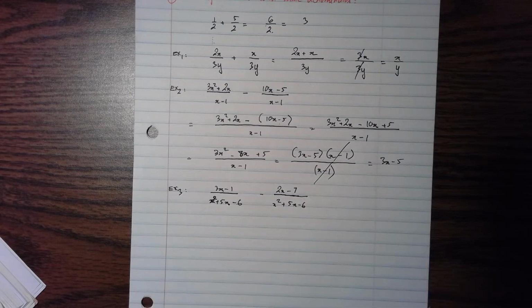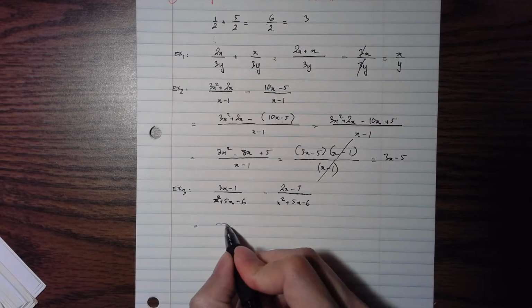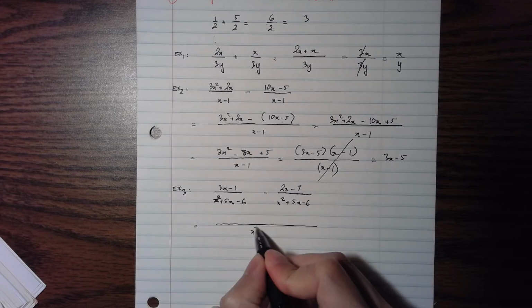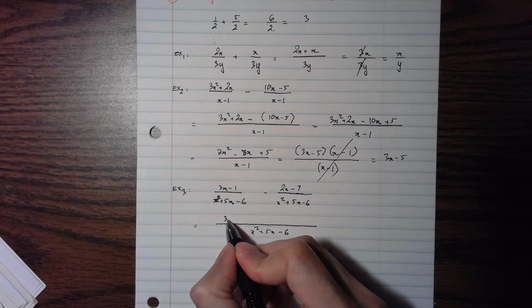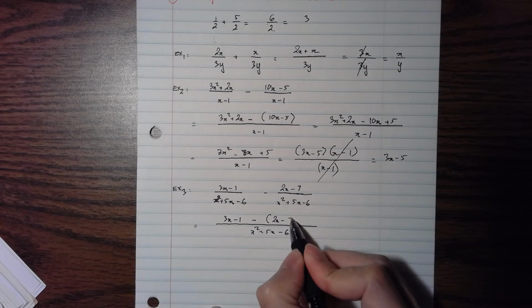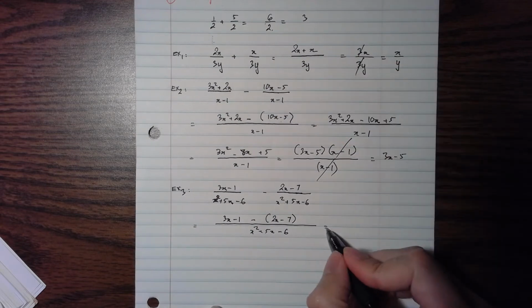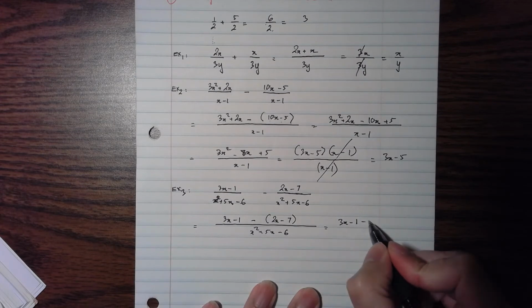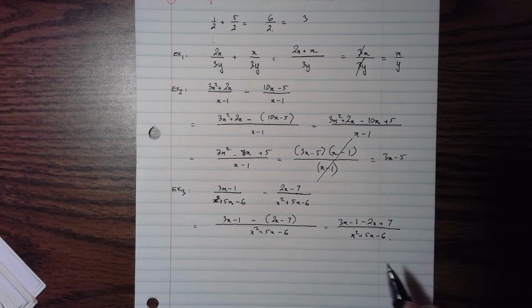So you see the denominators are the same. So I'm going to keep the denominator. And I'm going to combine the numerators together, and because this is minus, make sure you put parentheses. Same for this one. Then you distribute it. Keep the denominator. Then you combine like terms on the top.